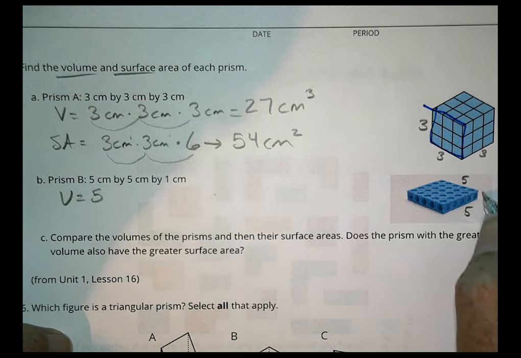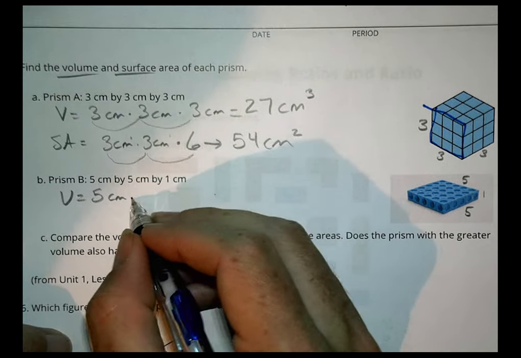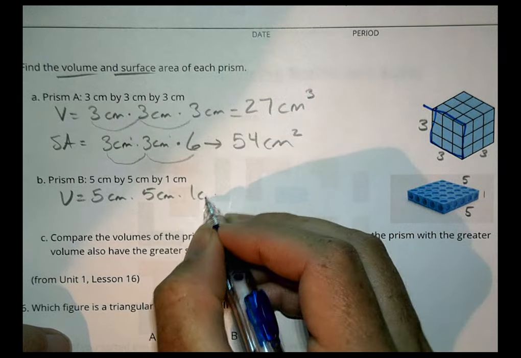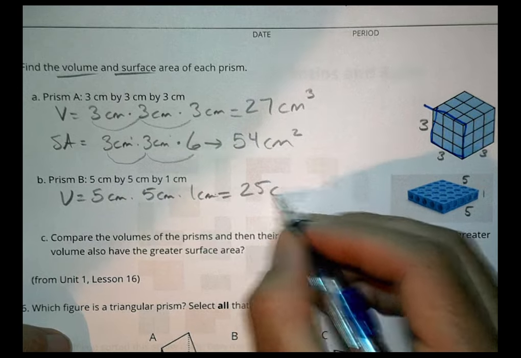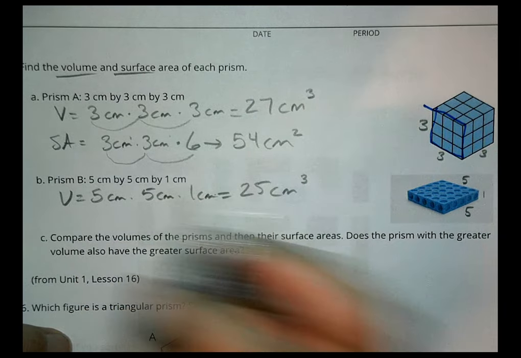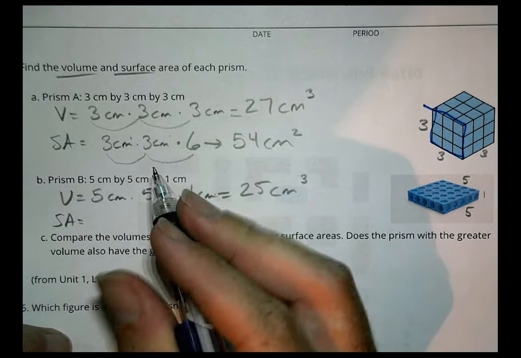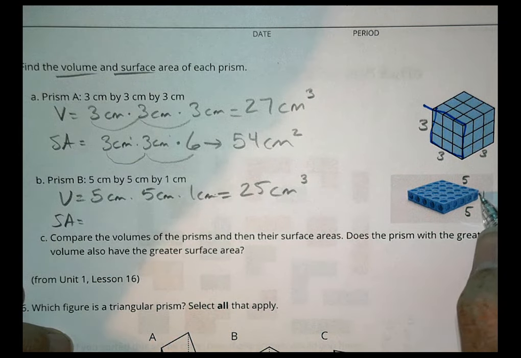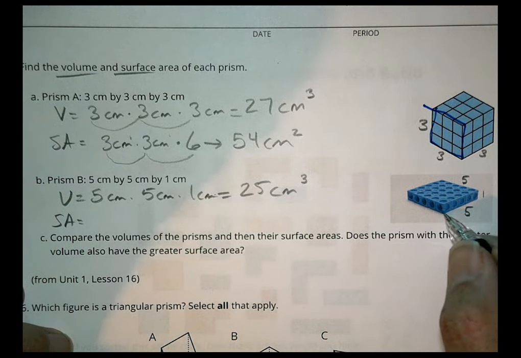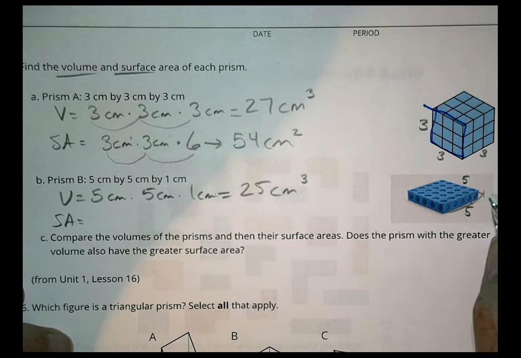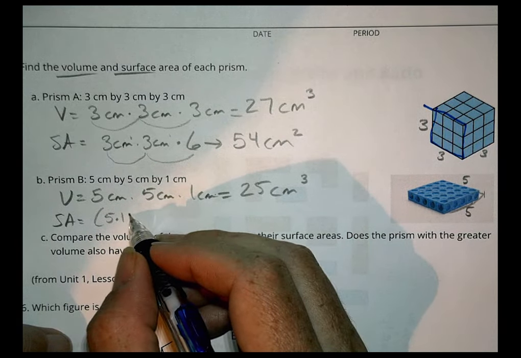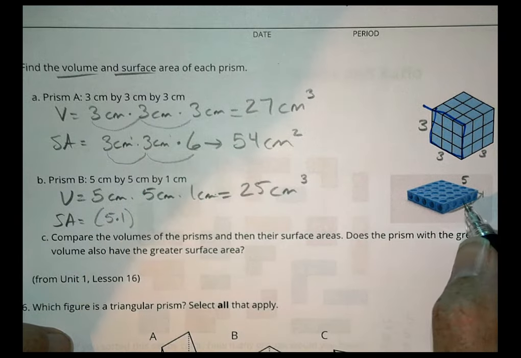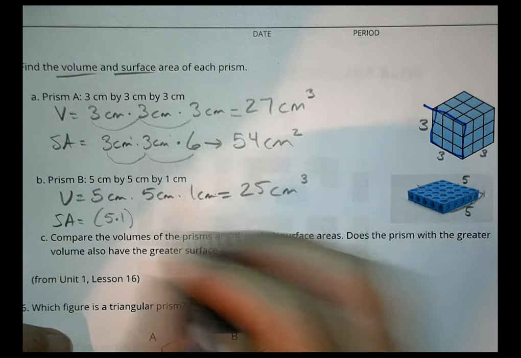For the next prism, the volume would be the length, which is 5, the width is 5, and the height of 1. So 5 centimeters times 5 centimeters times 1 centimeter, which equals 5 times 5 times 1 is 25 centimeters cubed. Now the surface area here will be a little bit different, right? It's not a cube this time. We have a side right there, that face is a 5 by 1, right? So it's 5 times 1, but there's 1, 2, 3, 4 of those.